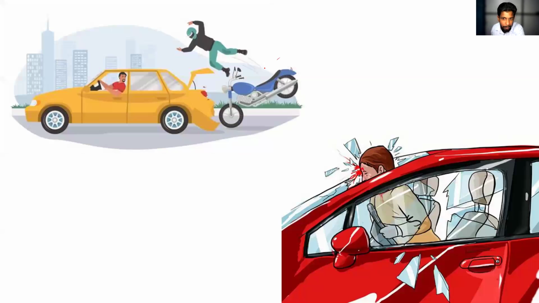And look at these examples. Here the bike and the bike rider are moving with the velocity, right? Then what happened? The bike stopped. The bike got stopped, but the rider will be moving with the same velocity. Why?